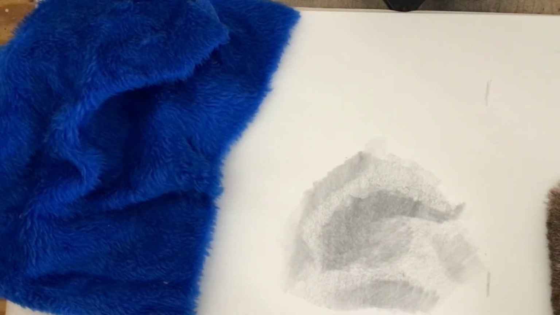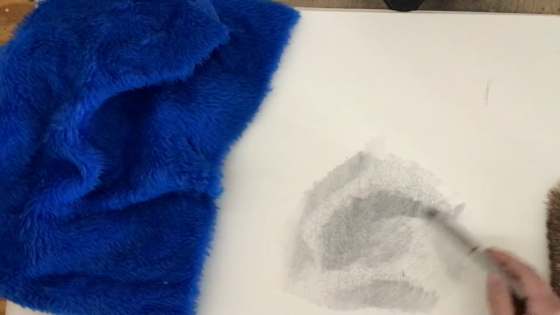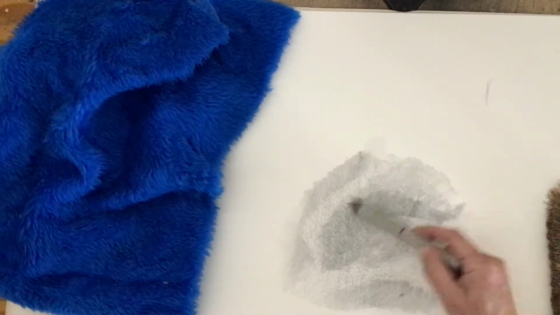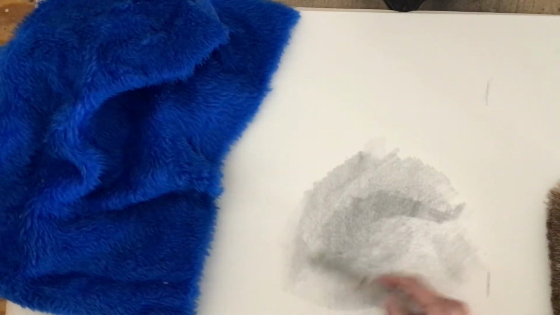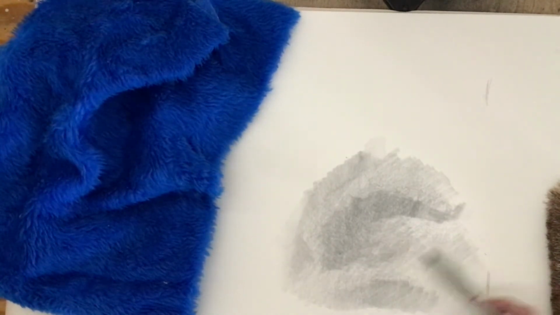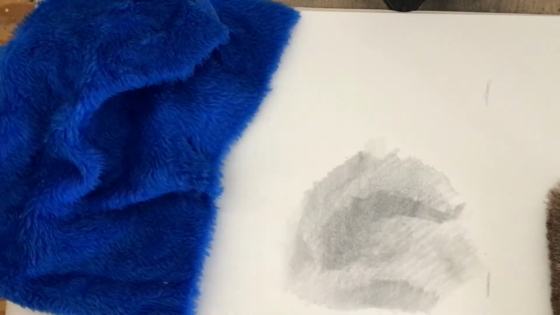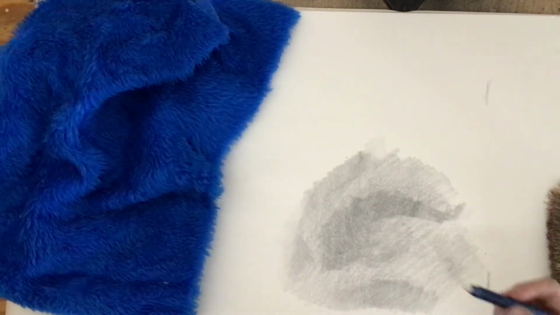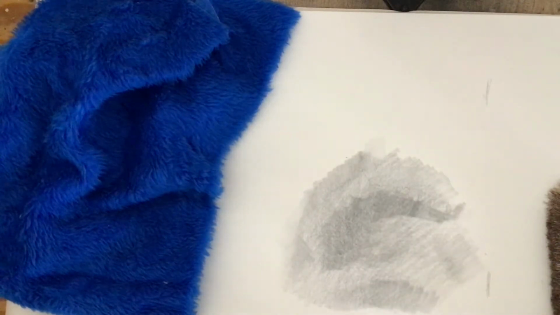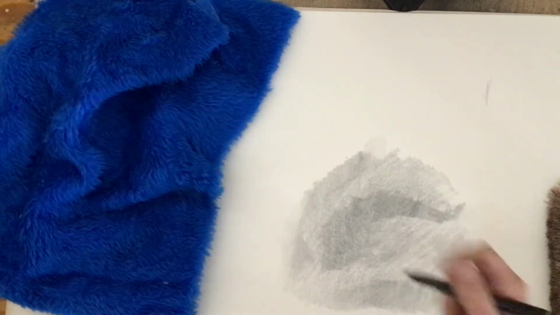And I like to eliminate all of the surface texture created by the tooth of the paper. So I'm just going to very lightly go ahead and use my stump to soften the contrast, because the soft contrast is going to help communicate the feeling of softness. So in places where I want to see, that one I don't like, see how this one does.